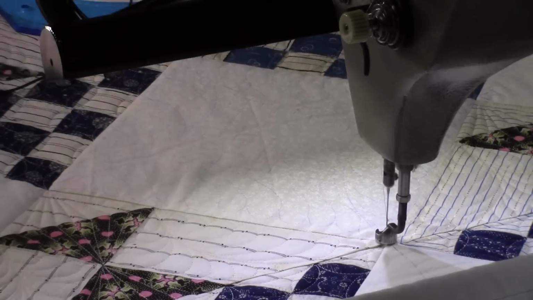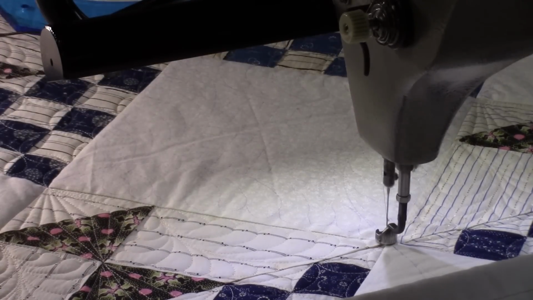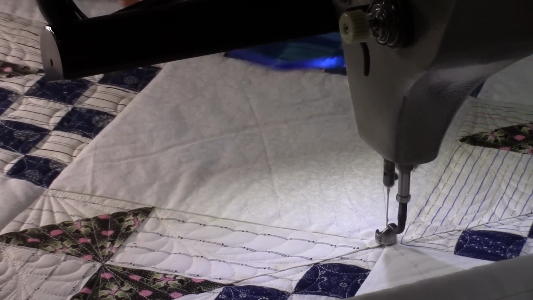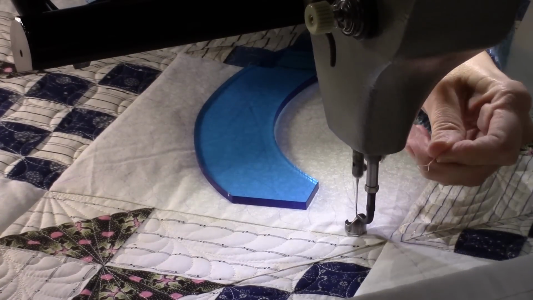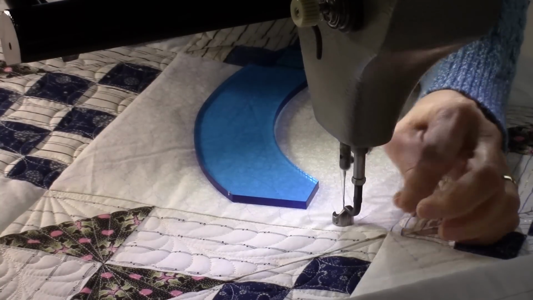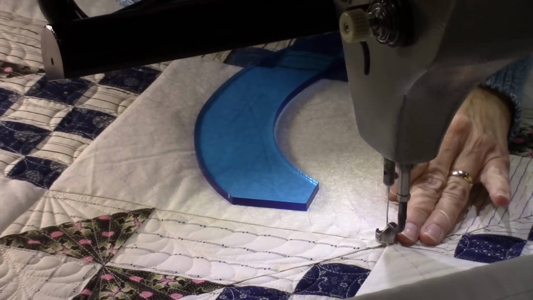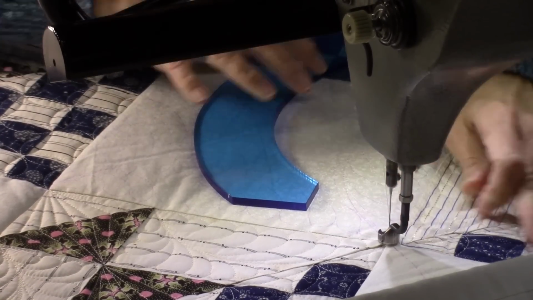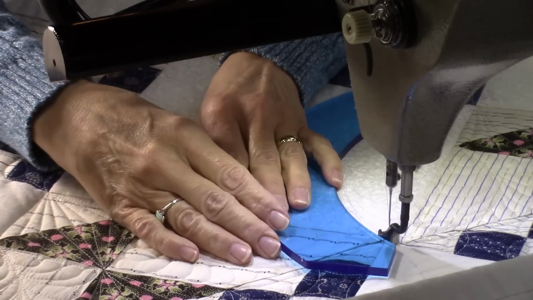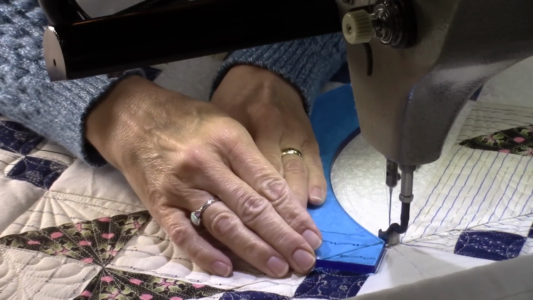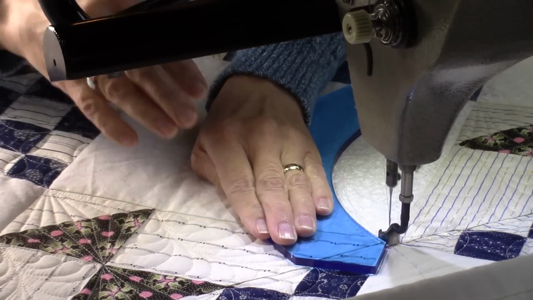Okay, first thing I'm going to do is quilt in my spine. So I'm going to start up here and work my way around. And I'm going to use this arc ruler. This is the Arch Guide by Linda's Electric Quilters. And I use this one quite frequently for arcs and circles and things. And I'm going to do my best to follow that line I have drawn.